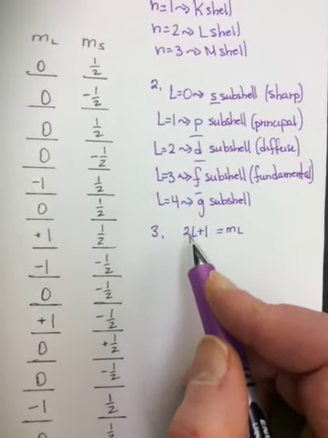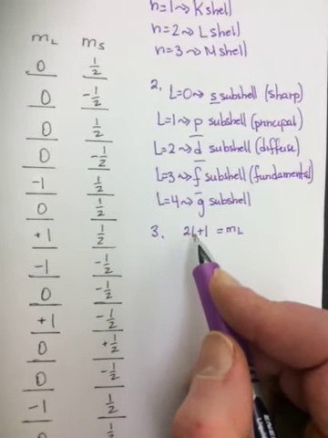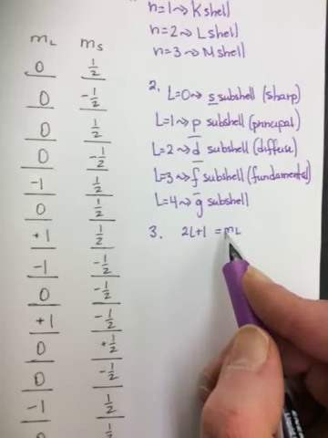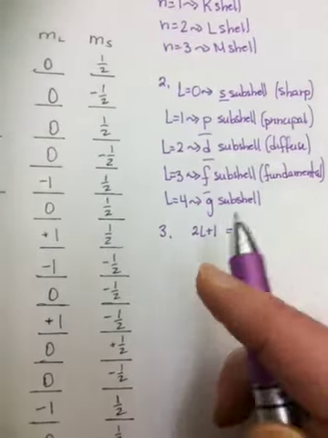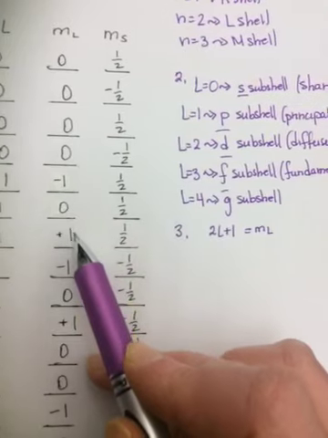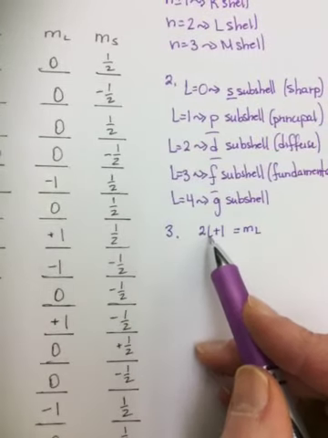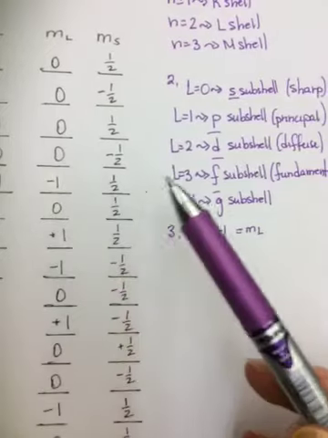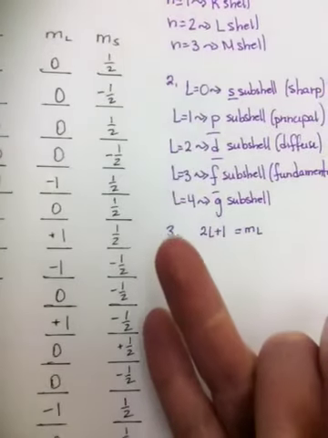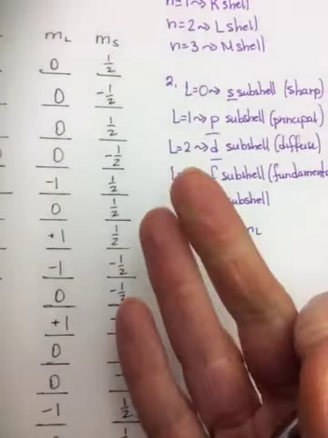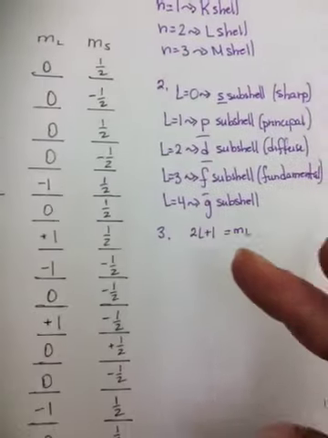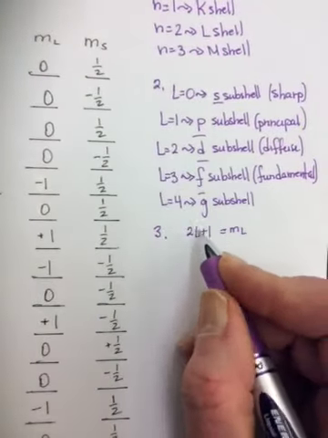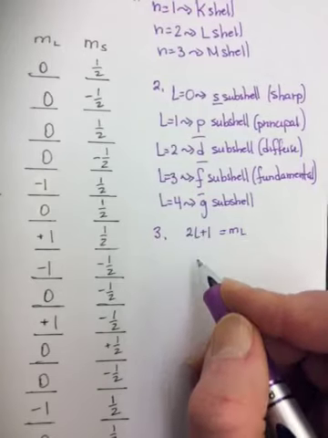If l equals 1, then 2 times 1 is 2, plus 1 is 3, and we know m_l can be -1, 0, or 1. If l equals 2, then m_l can have 5 values: -2, -1, 0, 1, and 2. So this tells us how many m_l values there would be.